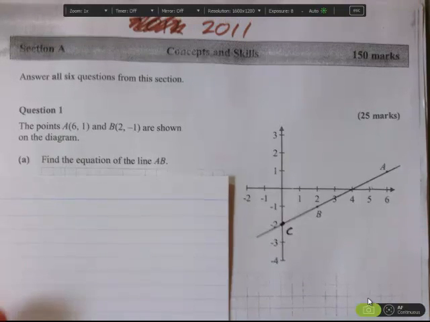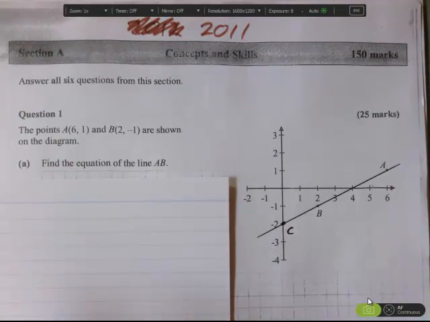So this was your test. It was the 2011 paper. It's the section A. So you remember there's two sections to your paper. There's a section A and there's a section B. And the section A is called Concepts and Skills. There's usually 6 questions. And they're short in nature, what we would describe as short in nature.